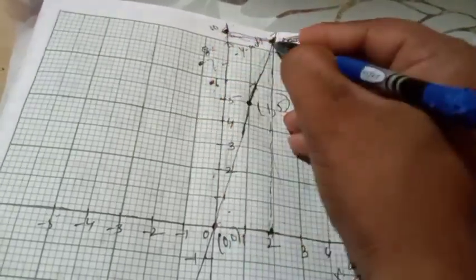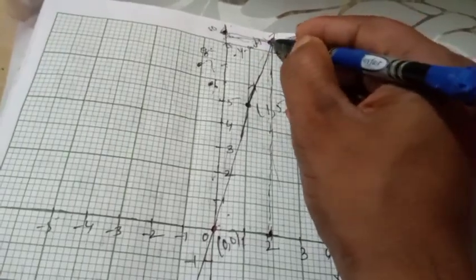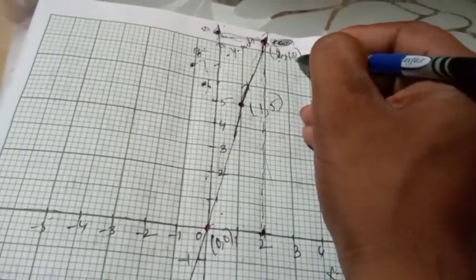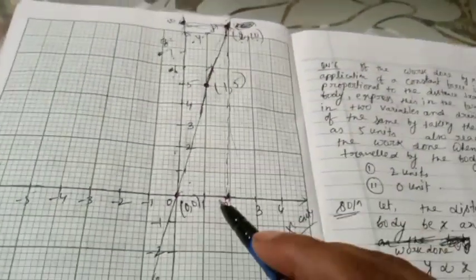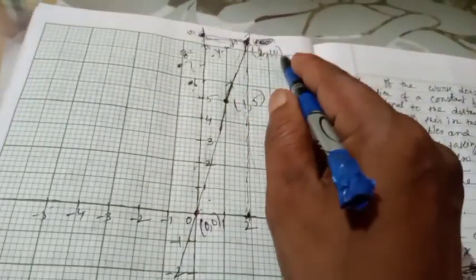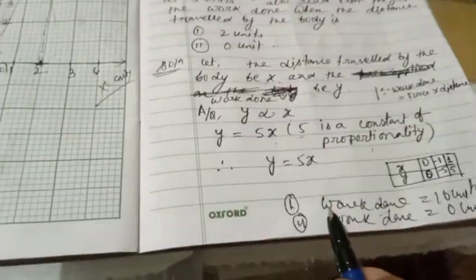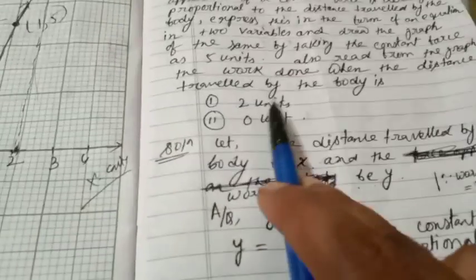If you join this one, you can see this distance is how much? 10. That means (2, 10). You will get the coordinate. That means when the distance travelled is 2 units, the work done is 10 units. So this work done is what? 10 units, when the distance travelled is 2 units.